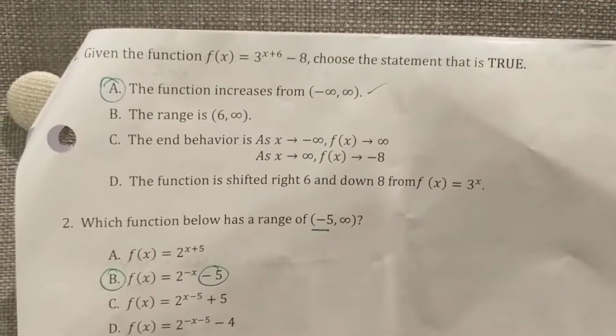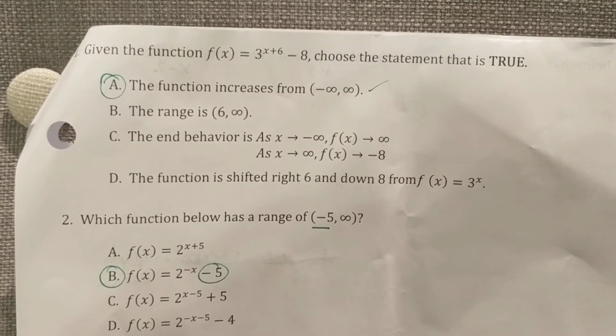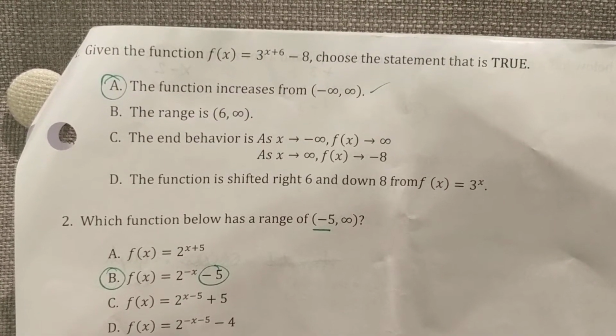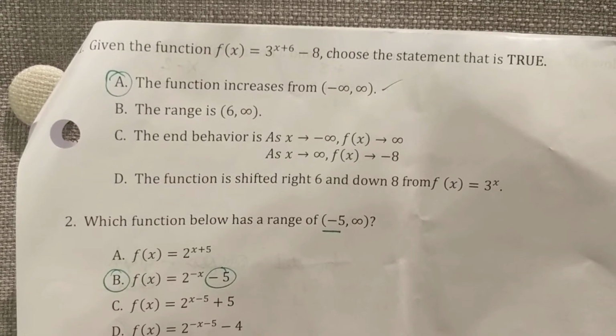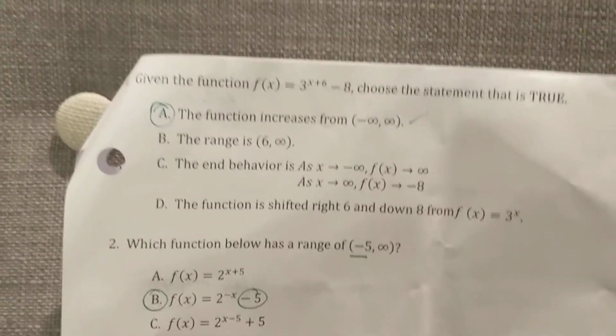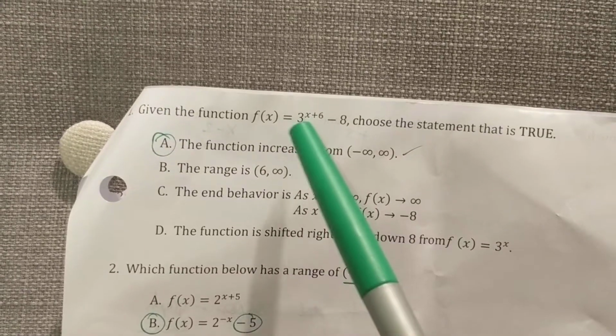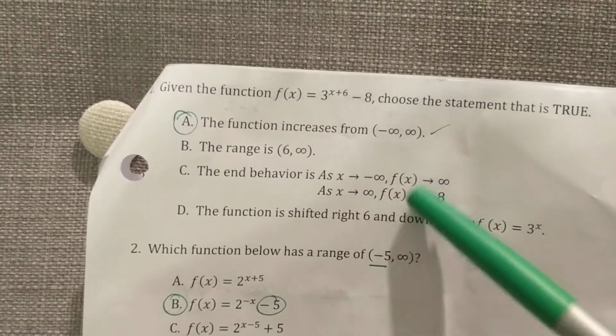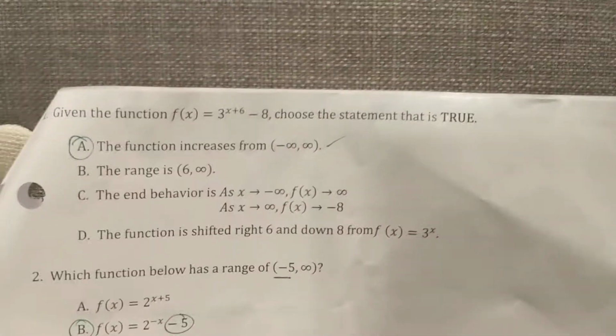And we know that the asymptote, negative 8, goes horizontal, so there's nothing stopping it from going left or right. So the function increases from negative infinity to infinity because the base 3 is greater than 1, so we know it's going to be increasing. And we know it goes from negative infinity to infinity when it's increasing the entire time.